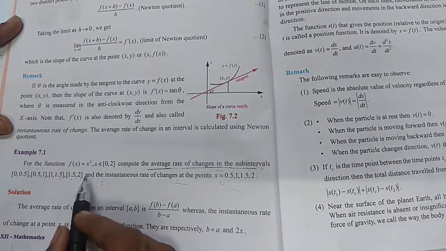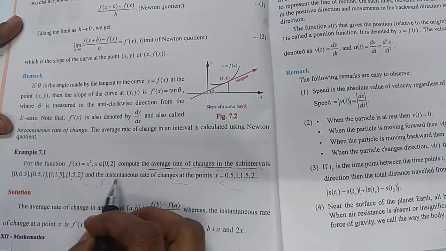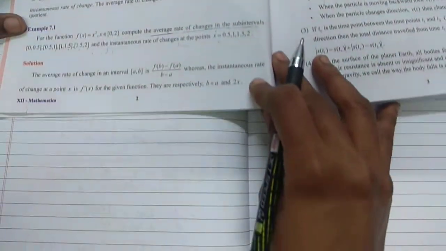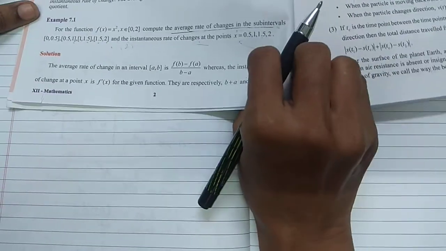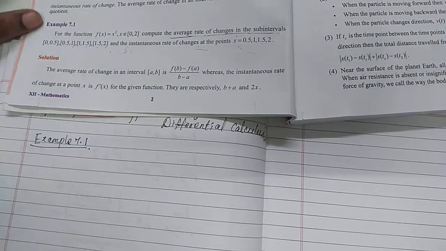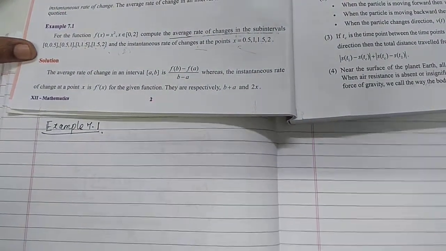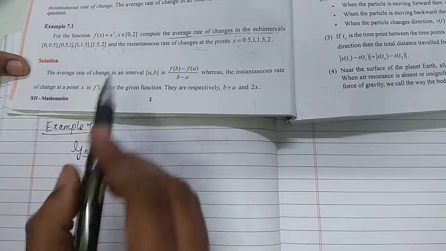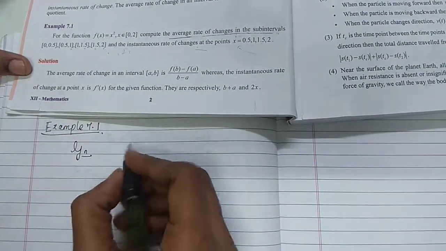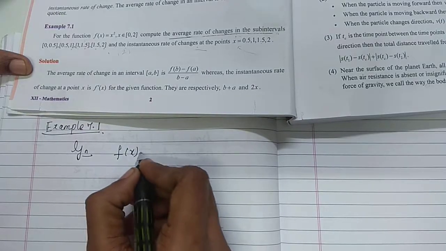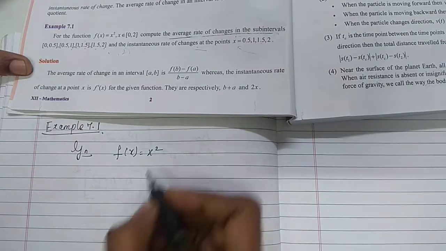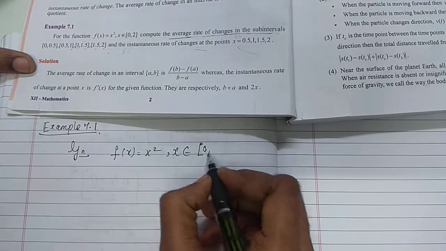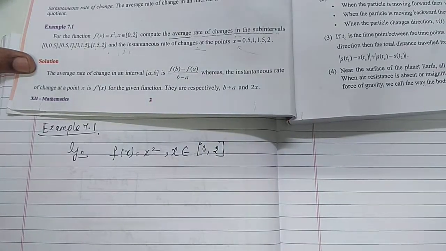First, we write what is given and what we need to find. So given, f of x is equal to x square, and this x belongs to the closed interval 0, 2.